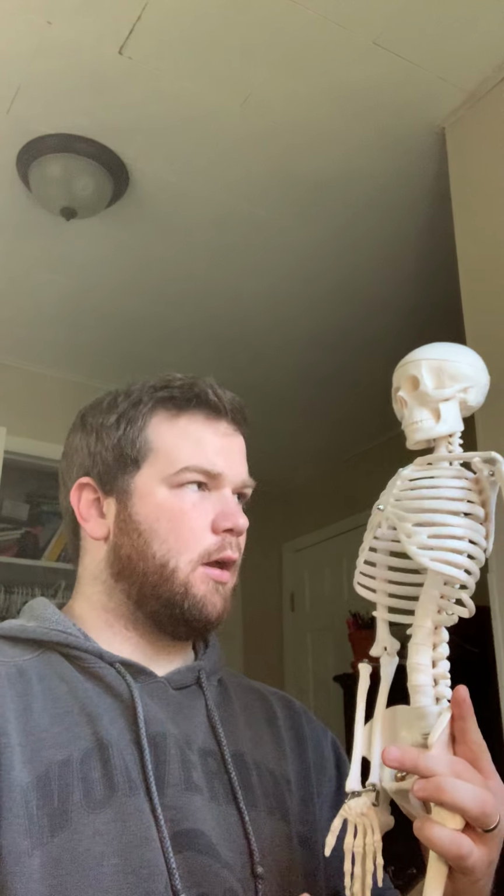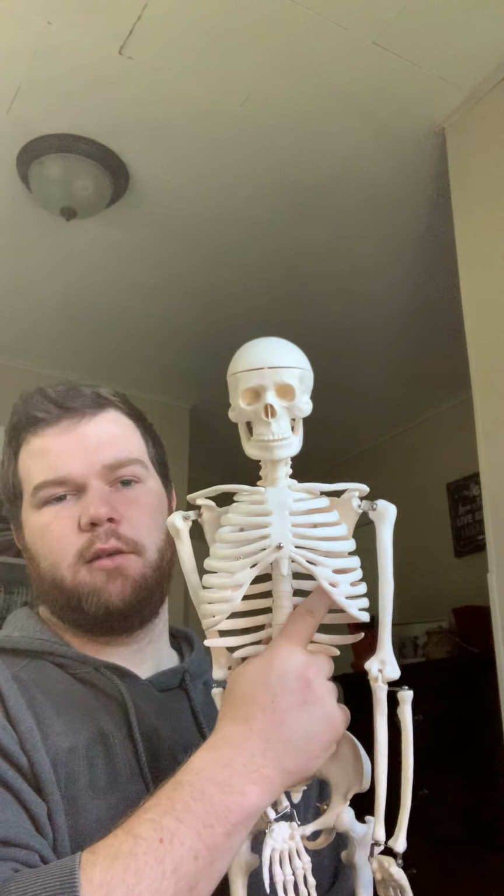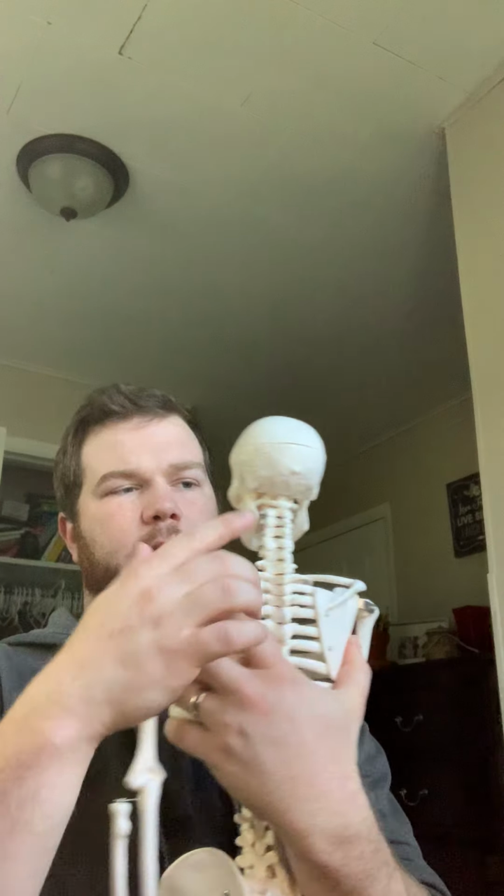So this is the overview of the skeletal system. We are going to go over the bones of the body. We have our little handy dandy skeleton. We're actually going to start from the top of the skull. These are the two parietal bones, and then you also have the frontal bone, as well as the occipital bone.